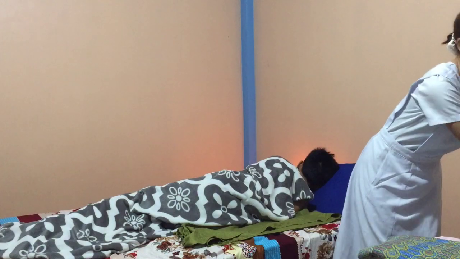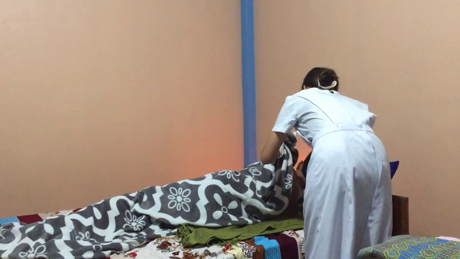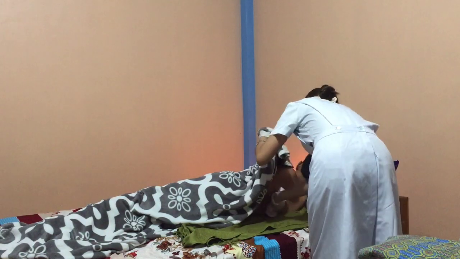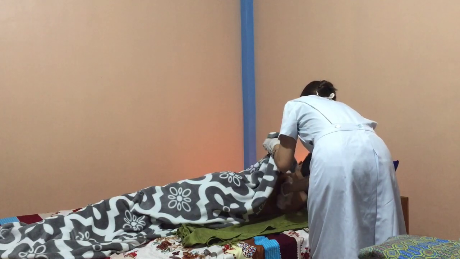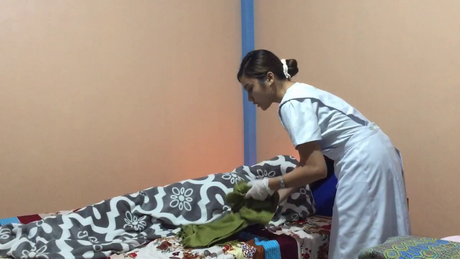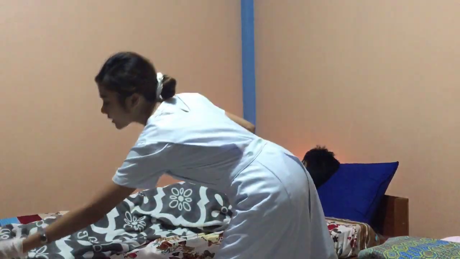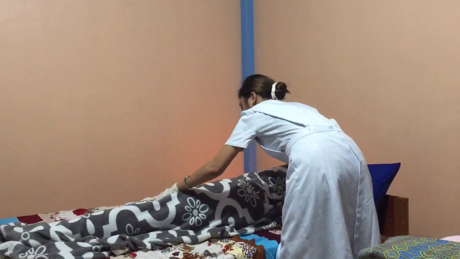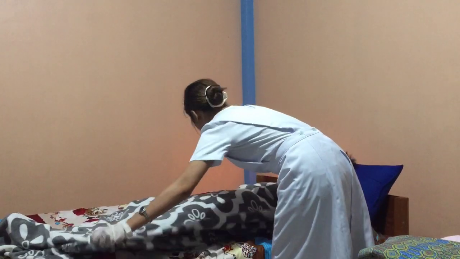Then after that, I will wash and dry my client's back. I'm going to use this mitt to wash it. After that, I'm going to use a dry towel to dry the area. I can perform a back massage now or after the bath. And now I'm going to remove this bath towel and put it in the hamper or the linen basket. Then I will assist my patient into the supine position and let him rest. Make sure that he's still covered.